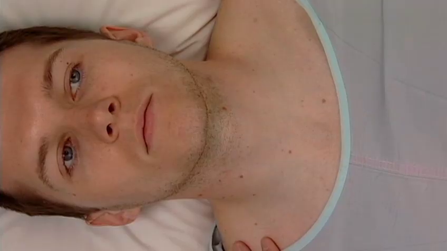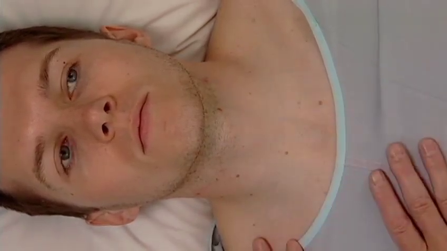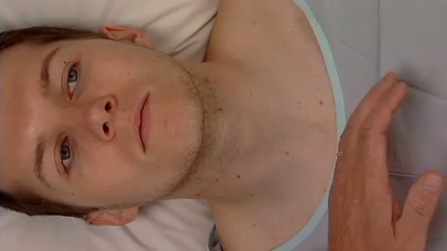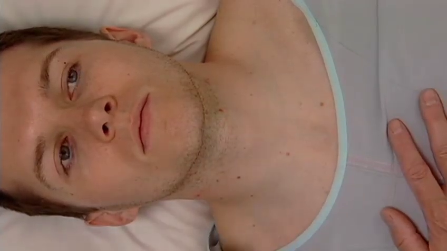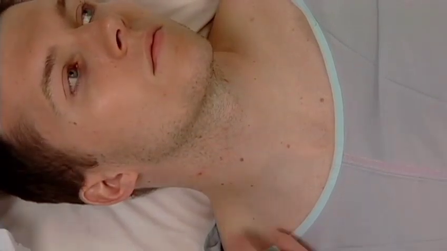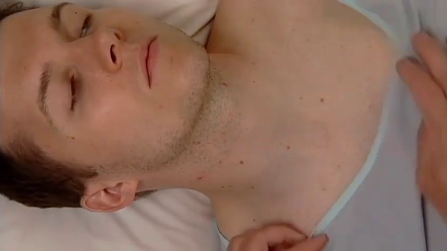Oftentimes best appreciated from the foot of the bed looking up, and you can oftentimes appreciate pulsation of those deep veins as just a gentle expansion of the base of the neck. So let's take a look at the external jugular in this situation and see if we can estimate central venous pressure.